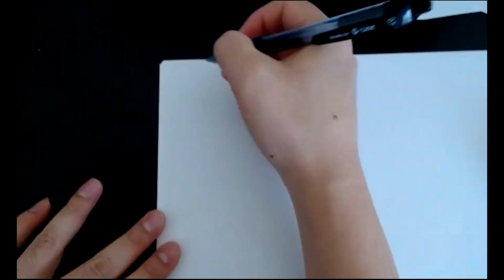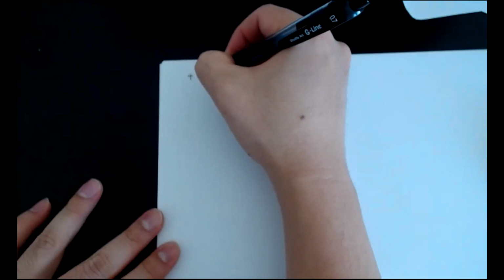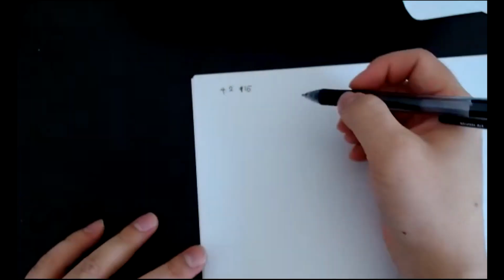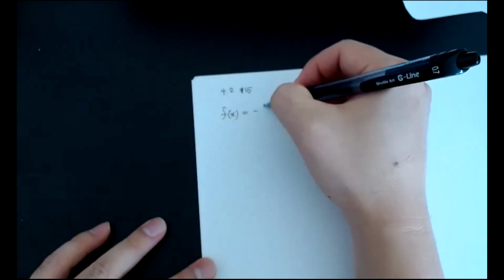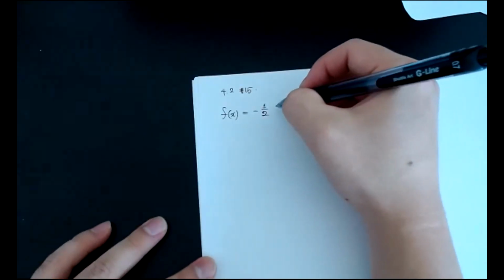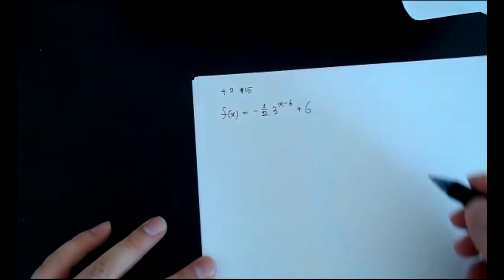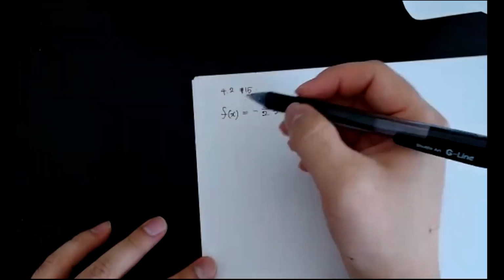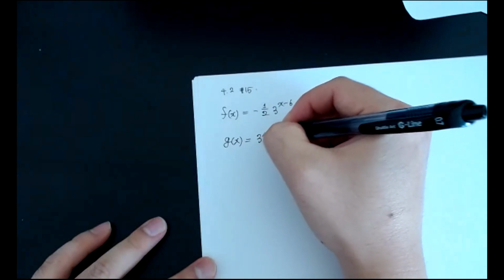All right, so f of x, this is problem number 4.2, problem number 15. Okay, so f of x is defined by negative 1/2 times 3 to the x minus 6, plus 6. All right, so we're going to start from a function defined by 3 to the x.